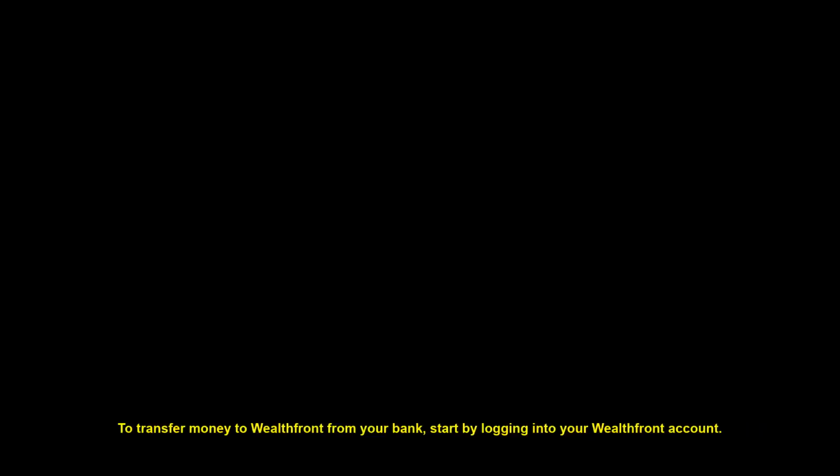Today we'll show you how to transfer money to Wealthfront from your bank, a beginner's guide step by step, clearly. To transfer money to Wealthfront from your bank, start by logging into your Wealthfront account. If you don't have an account yet, create one by following the on-screen prompts. Once logged in, locate the Money or Funding section of your dashboard.